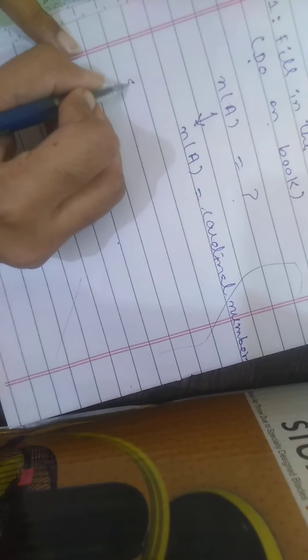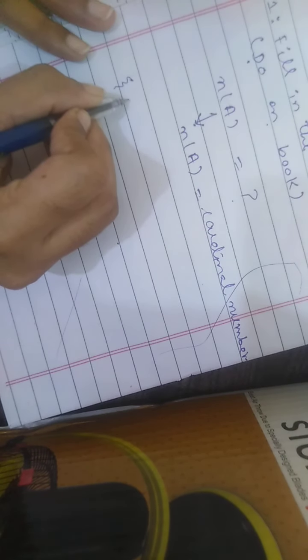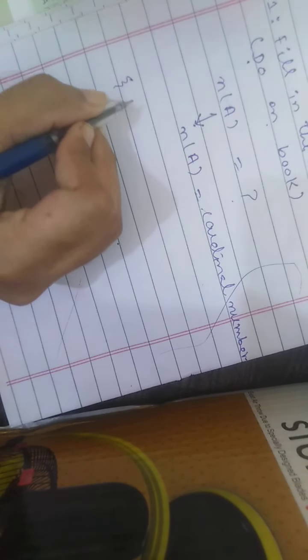Okay, move towards the next fill in the blank. If B is equal to the letters in the word banana. Okay, we have a set in which we have the letters of the word banana.